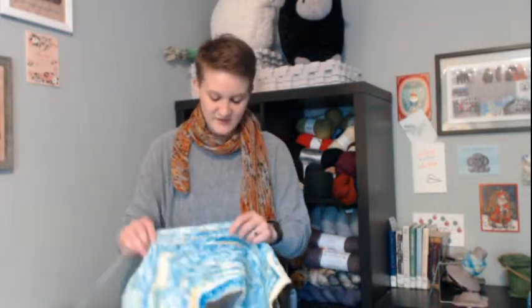I was talking about all the projects that I have started, though. So I've started my falling snow socks. I haven't quite gotten past the cuff yet.